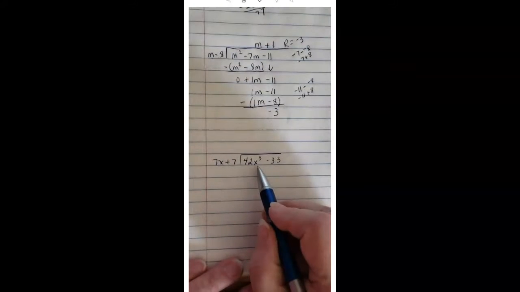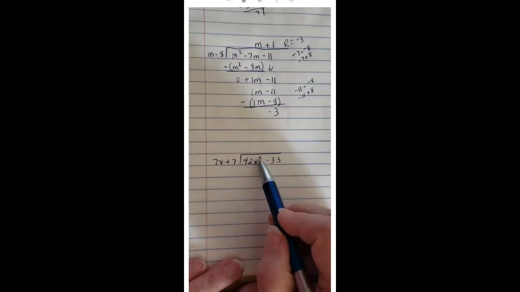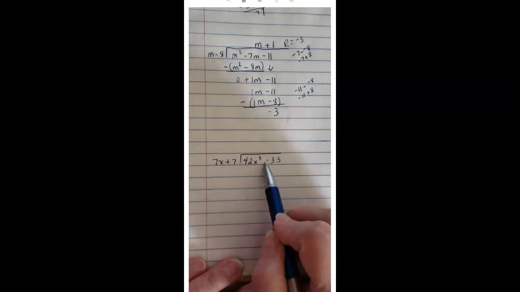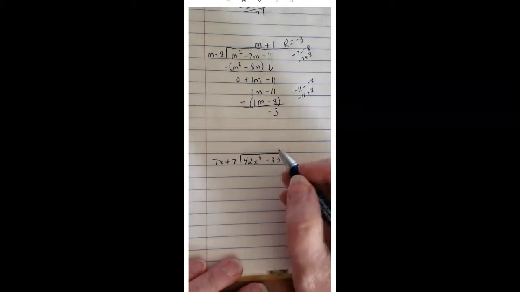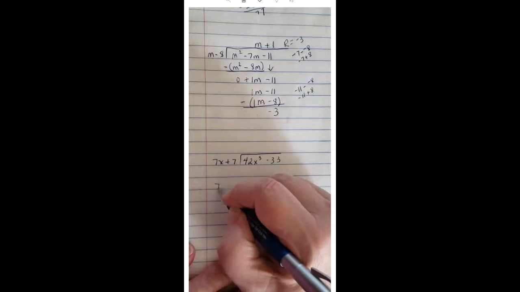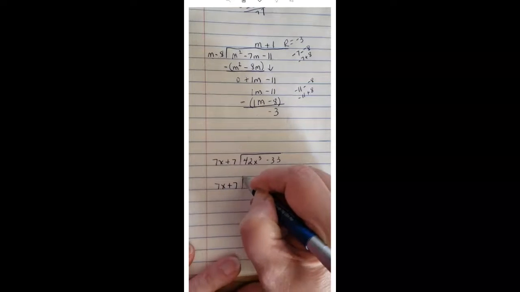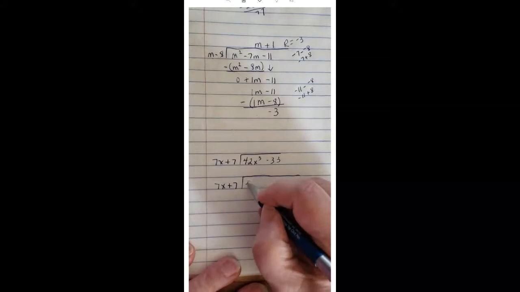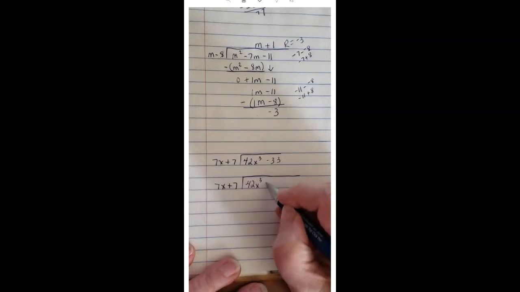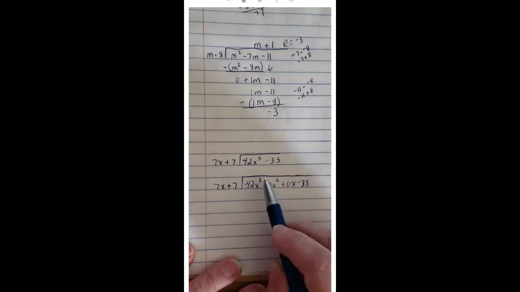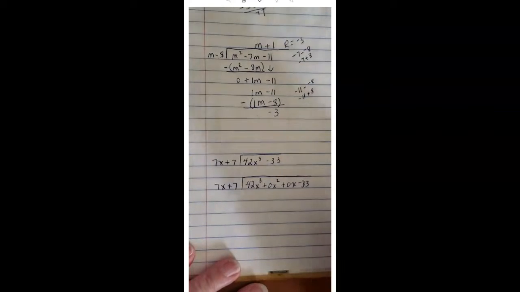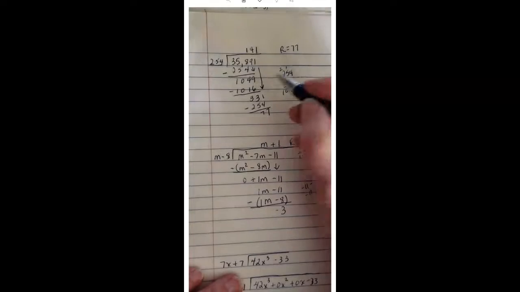I'm not actually going to be able to do the problem just like this because I noticed that that's got a cube on it, but it doesn't have a square and it doesn't have a variable with no exponent on it other than 1. So I'm going to rewrite that so that I end up with a polynomial in standard form. So that's going to be 42x to the third plus 0x squared plus 0x minus 33. Notice that my exponents go 3, 2, 1, none. And now I'm back to long division.